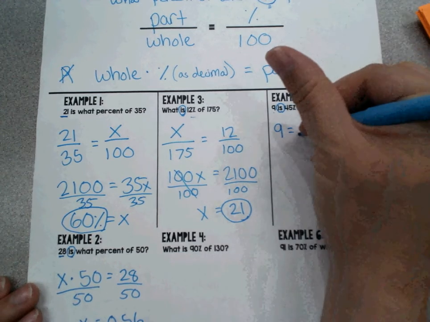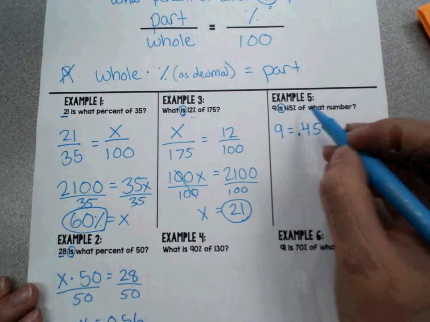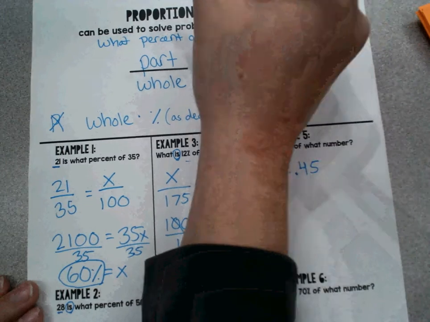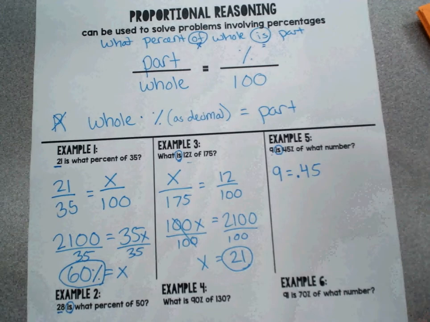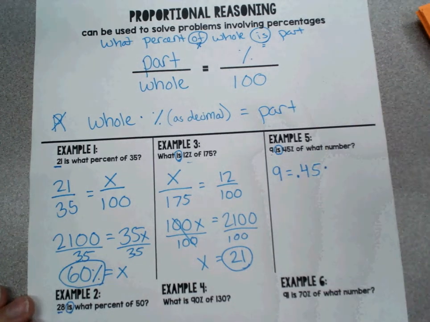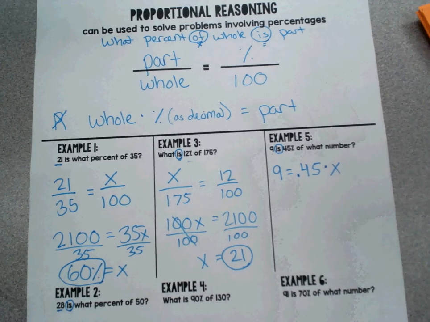45% as a decimal, so 45 hundredths. Of is kind of like times. So I'm going to write that too. Of is always like our multiplication. Whenever you see of, that means multiplication with percent problems. So 45% times what number? We don't know what number, so we're going to put x. And then just go through solving this.